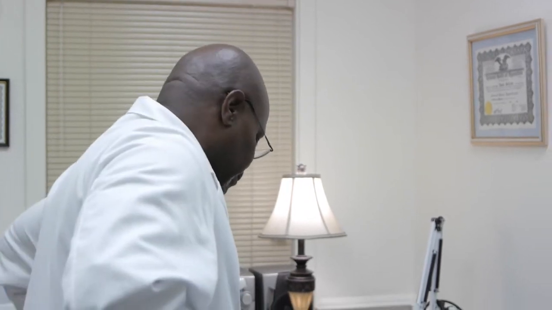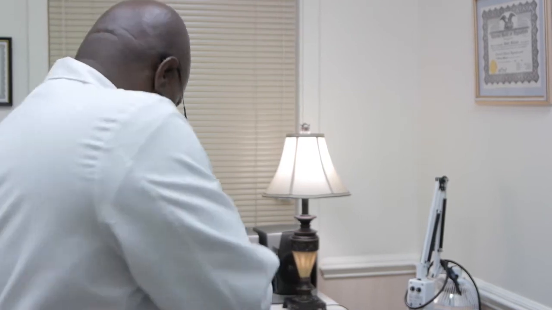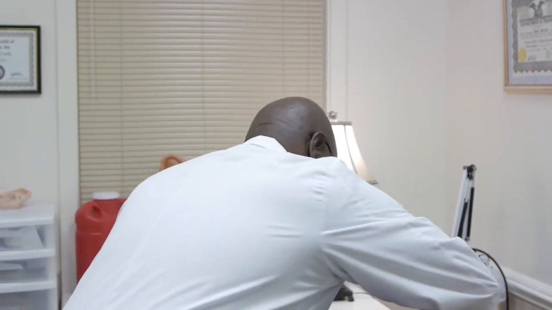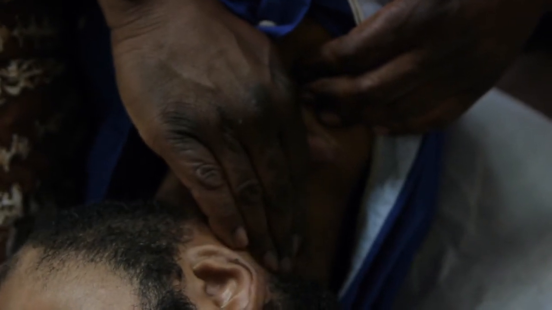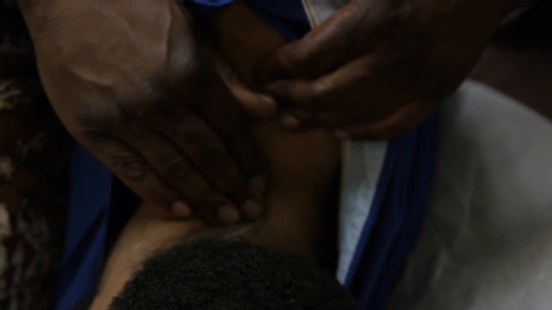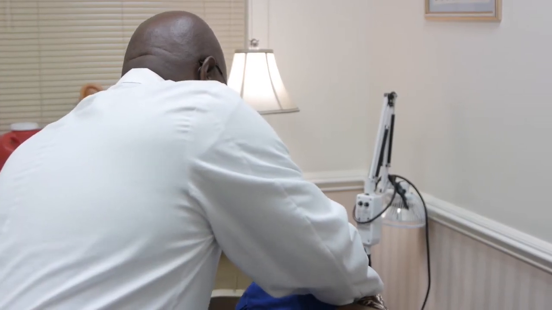Another technique I like is called active stripping, when the client actually assists you in moving the muscle part so that you're able to strip the debris out of the tissue. What I'm going to do is ask Juan to lift his head up and turn your head to the table and put it down. Pick your head up, turn it towards me.